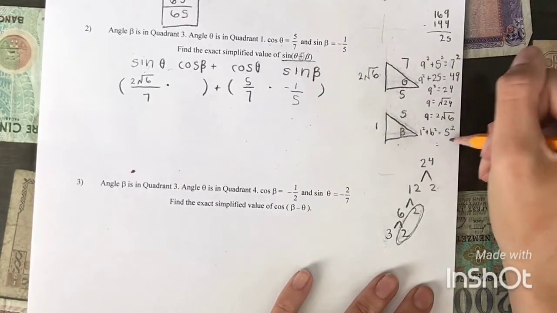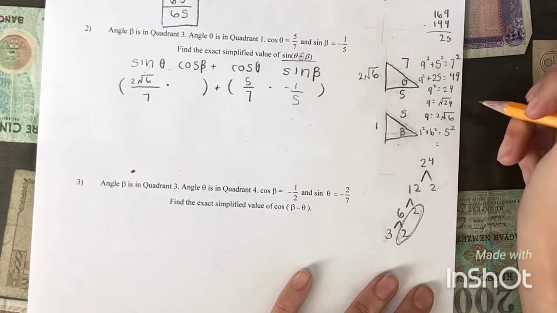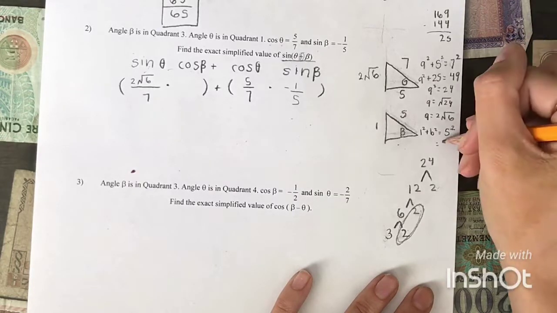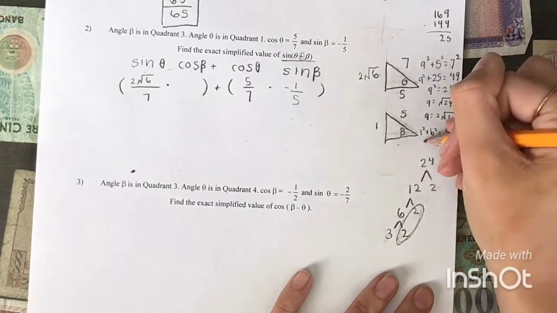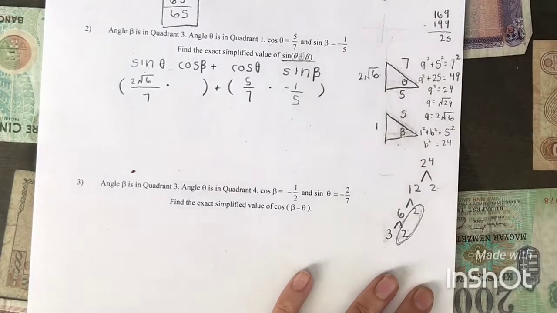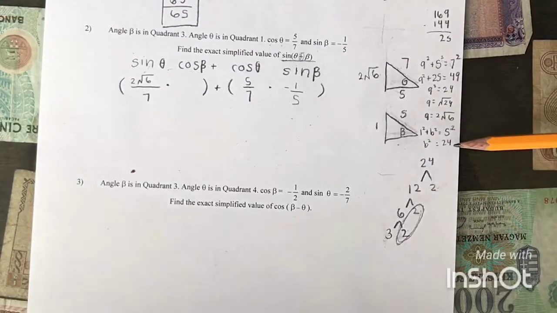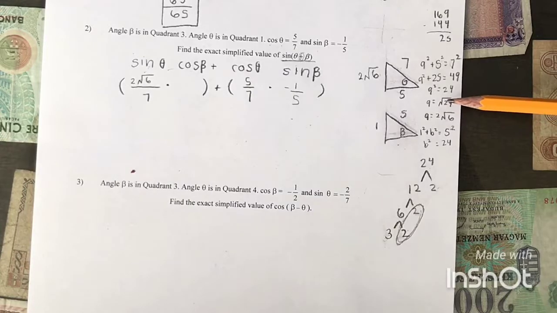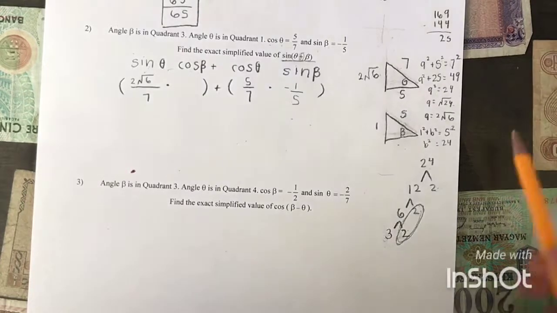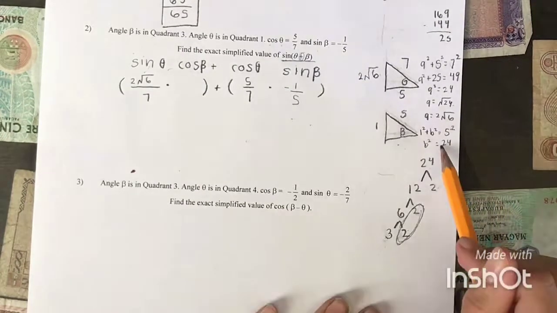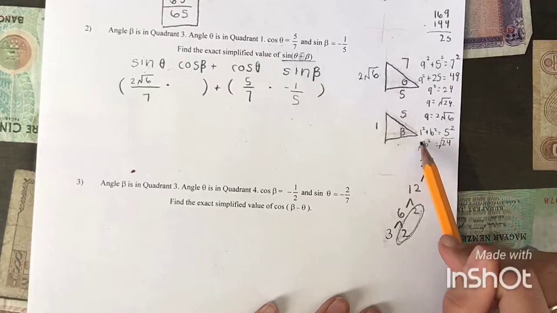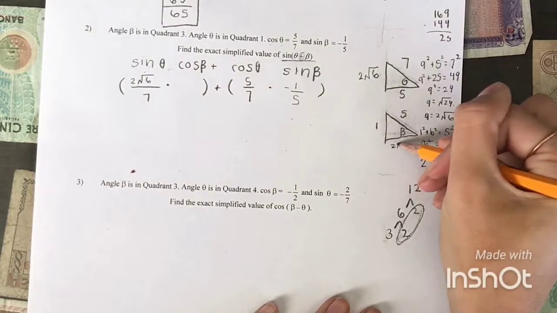What's left is 25 minus 1, which is 24. B squared is equal to 24. If you notice here, we had the same answer in the last problem that we did. So we know that the simplified version of the square root of 24 is 2 times the square root of 6.